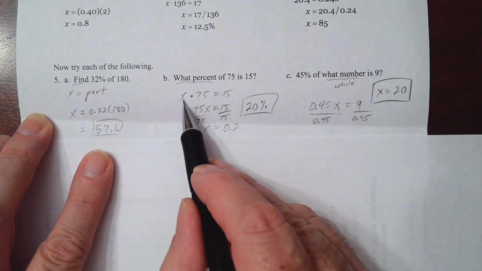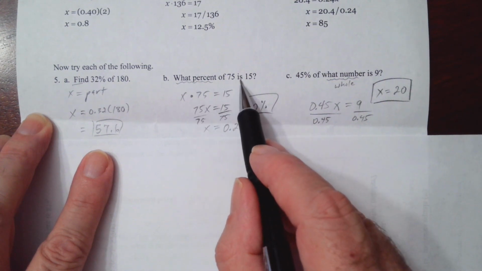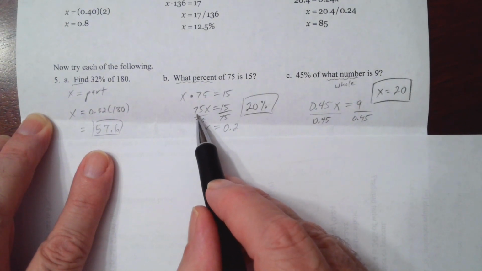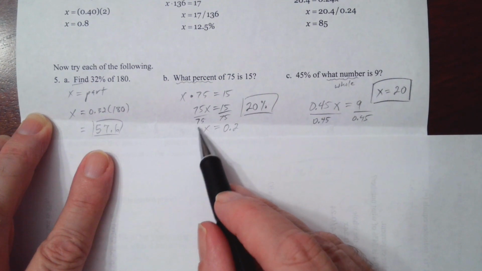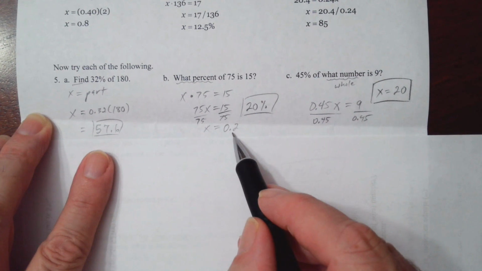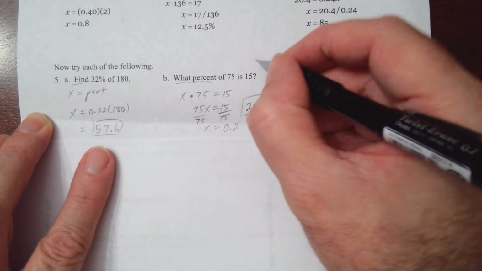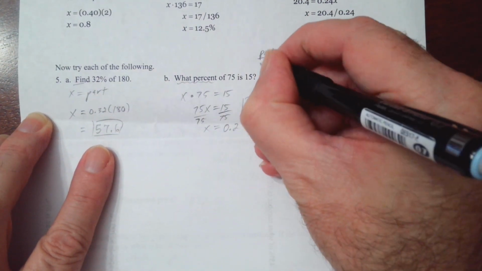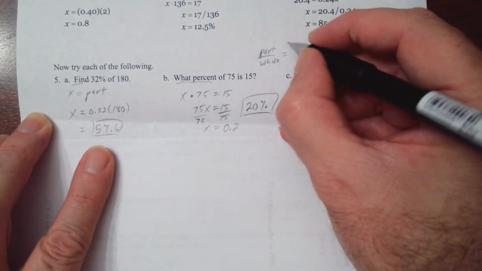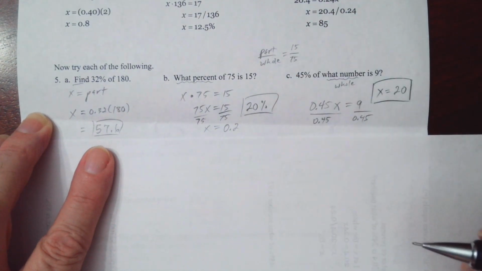Here, what percent, that's my x, of, we're going to multiply, 75 times 75 is or equals 15. And so we get 75x is equal to 15. I divided both sides by 75 to get a 1x, or x by itself. When you divide here, you get 0.2, which we would want to write as a percent. It's 20%. Now I do want to mention here that what you do have is the part divided by the whole. And so a lot of times for me, I just write it as a fraction, and it's 15 over 75, which is what we ended with, and you end up with the same answer.